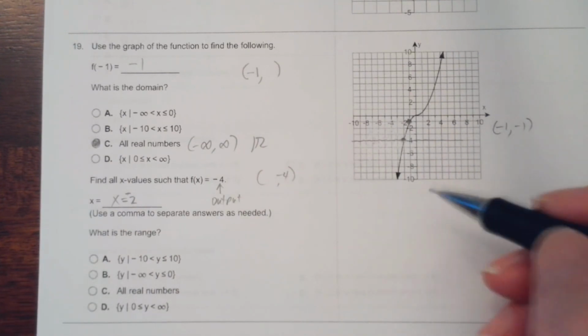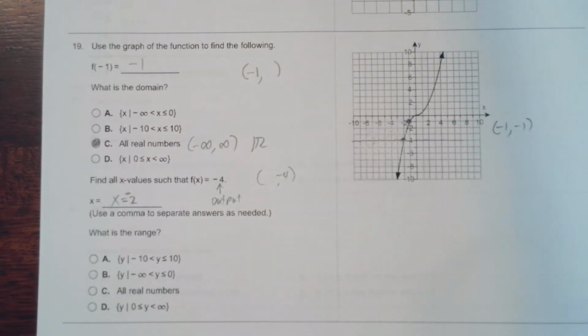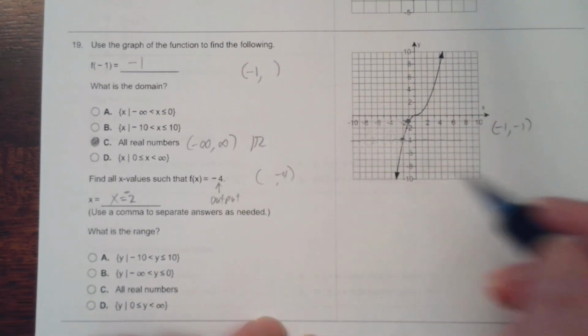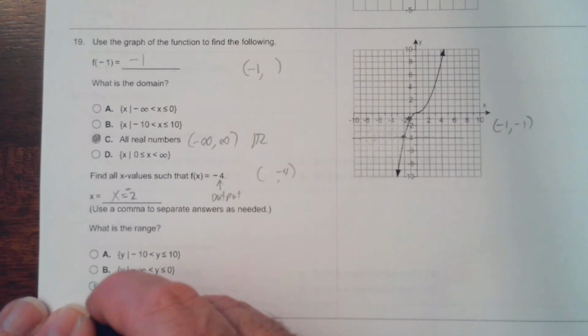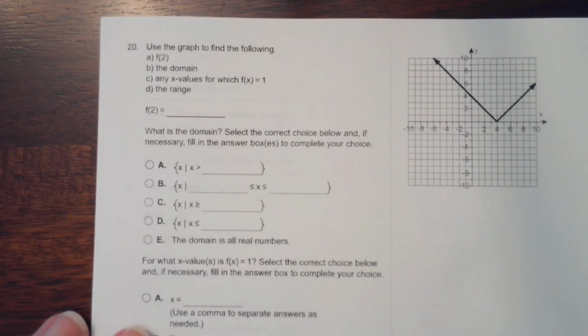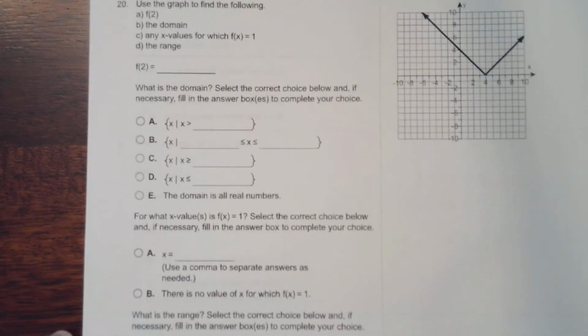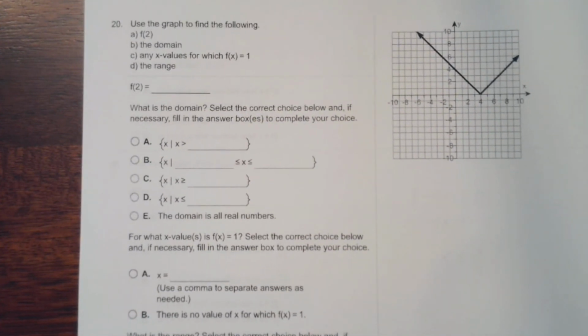What's the range? Remember, with range, now we're looking at y values. We go from the lowest point to the highest point. Well, again, there is no lowest or highest point, so it's going to be all real numbers. All right, let's go ahead and do one more problem. Number 20. This one's got a lot to it.